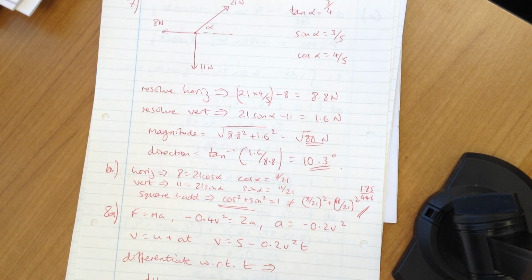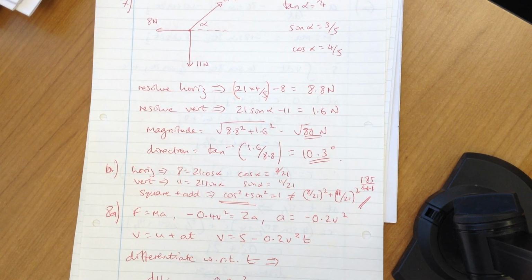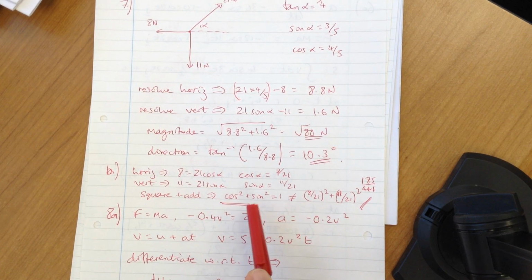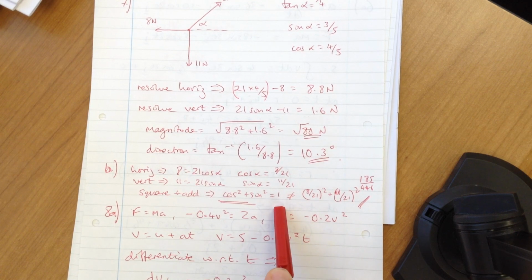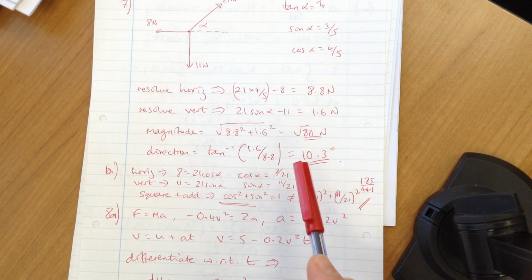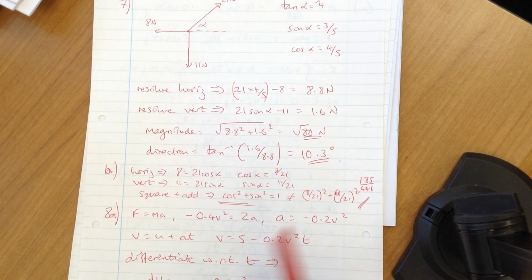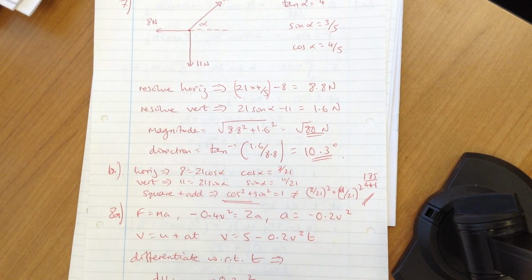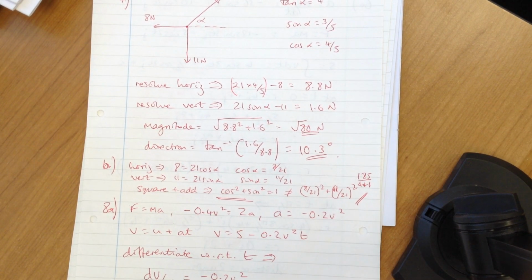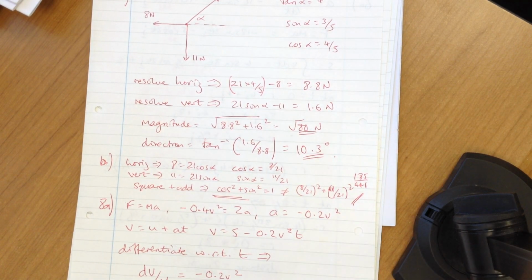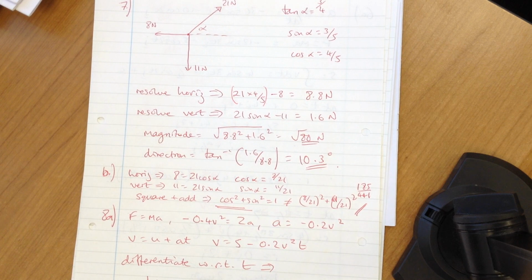Okay? And then you just got to use a bit of synoptic mathematics. Don't forget, cos squared plus sine squared equals 1. And if I do 8/21 squared, that's my cos squared, and I do 11/21 squared, which is my sine squared, if I add those up, it doesn't equal 1. So that proves that whatever the value of alpha, it can never be in equilibrium and have a resultant force of 0.